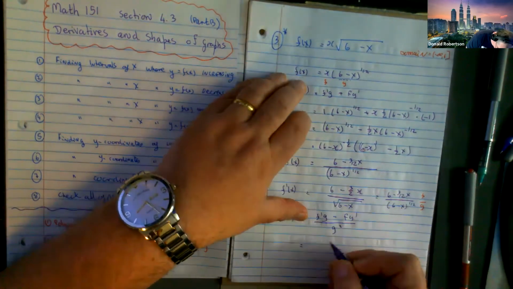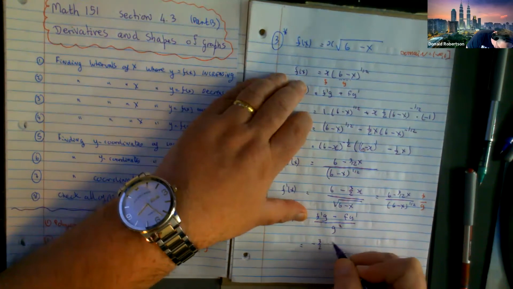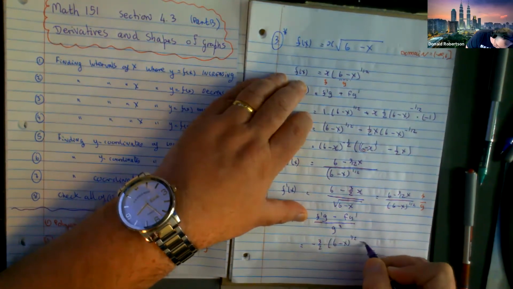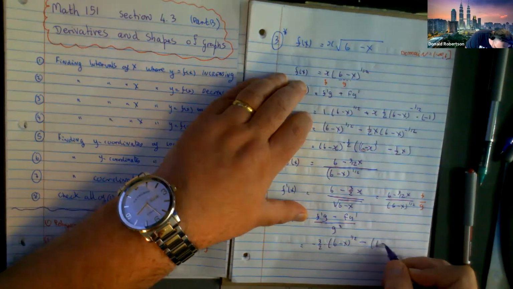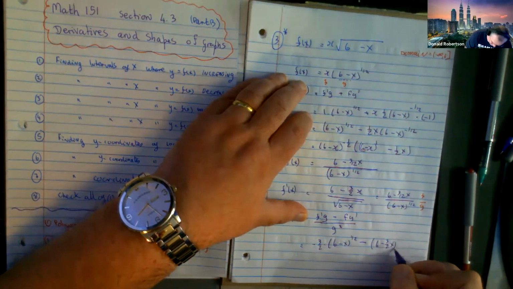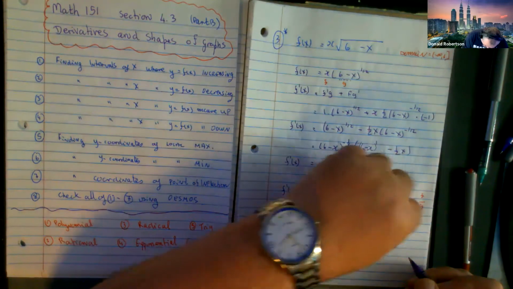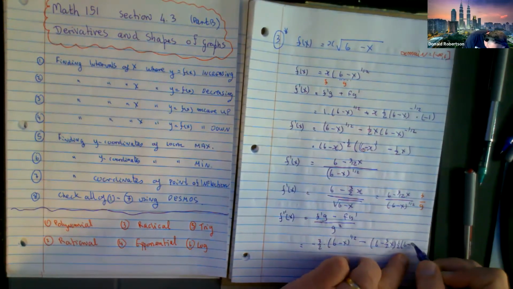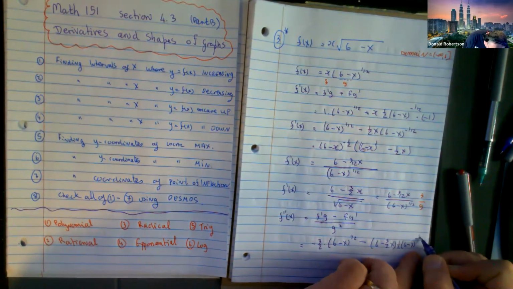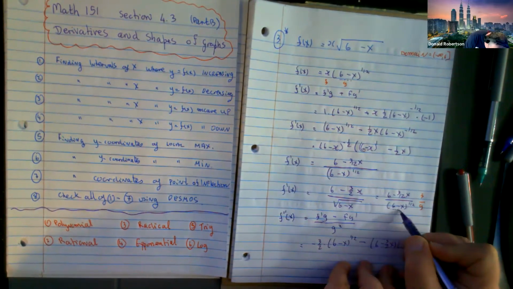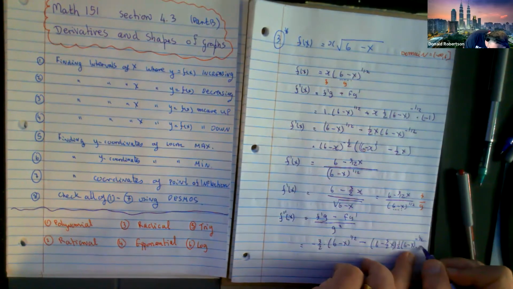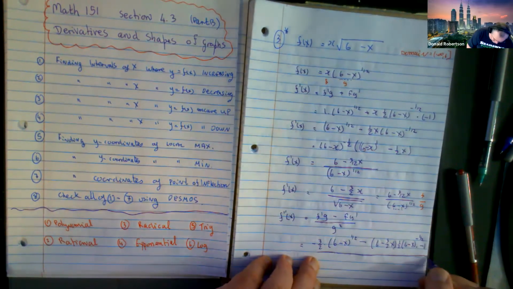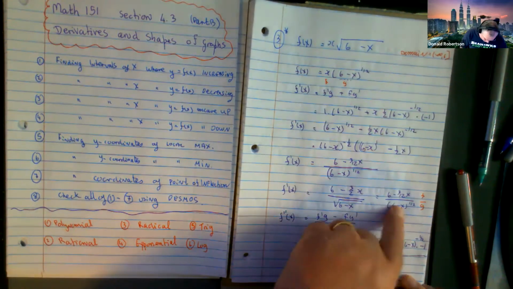If you differentiate the top, you get -3/2. Leave the other guy alone, you get that one. Take away, leave the first thing alone, and differentiate the bottom. And that's going to get me 1/2 (6 minus x) to the -1/2 times the derivative of the inside function, which gets me a -1. And the whole thing is squared on the bottom.